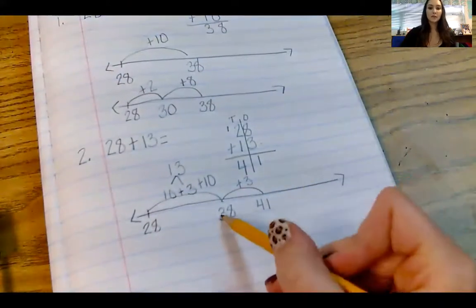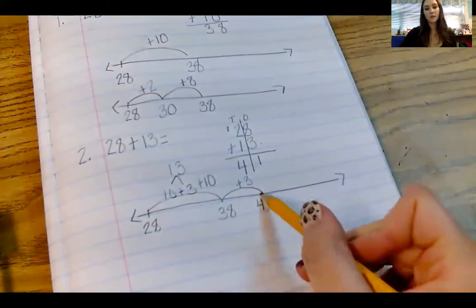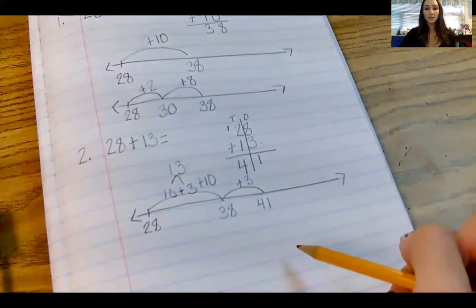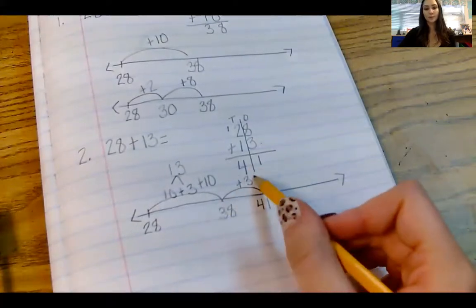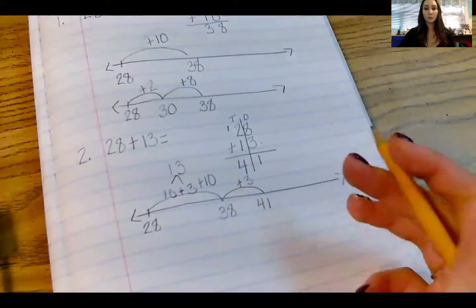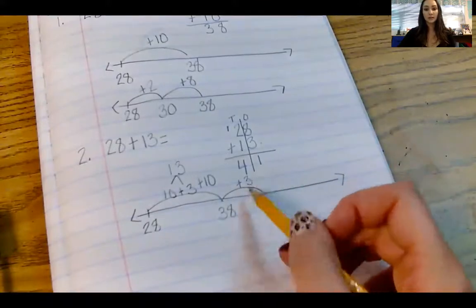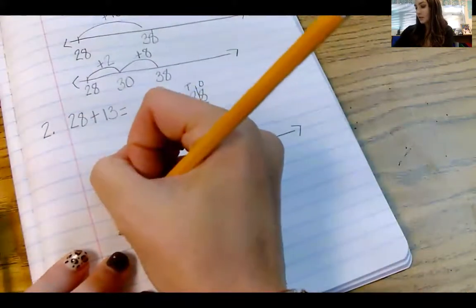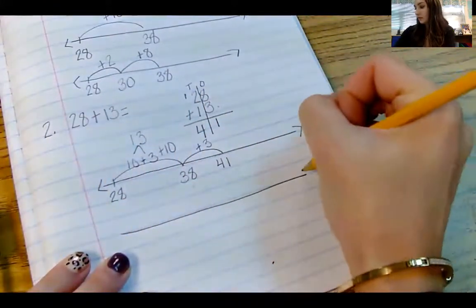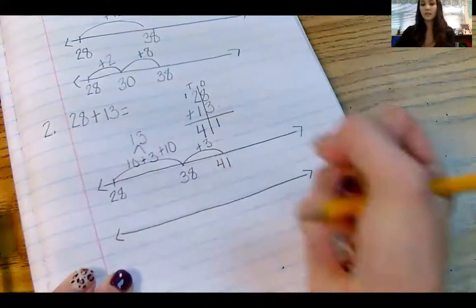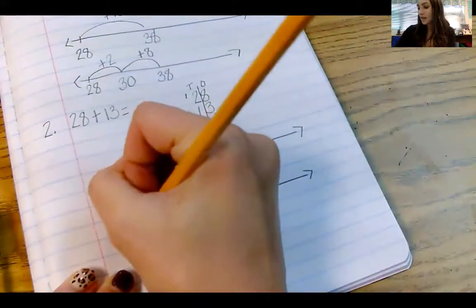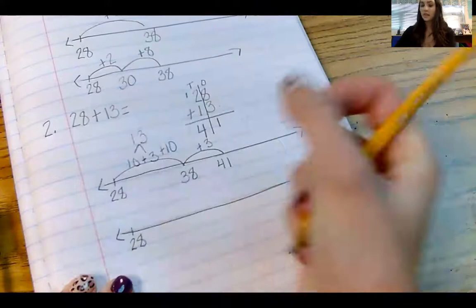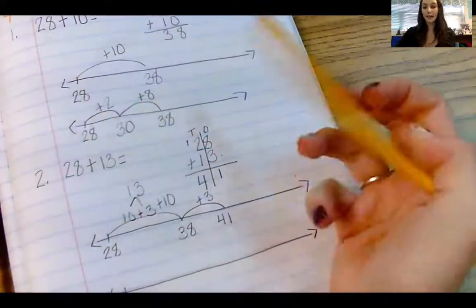Okay, if 38 plus 3 is maybe a little bit too, maybe you don't like adding those kind of not so friendly numbers, I could do another number line. Okay, I would start with 28. Then just like I did up here, I could add 2.